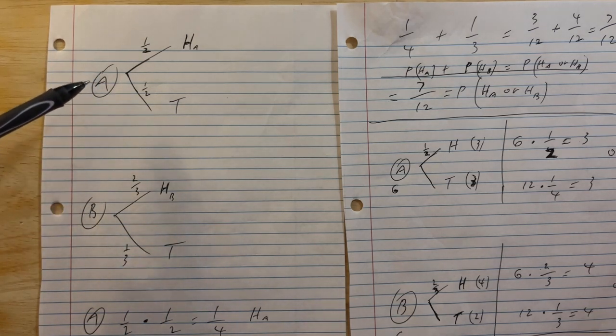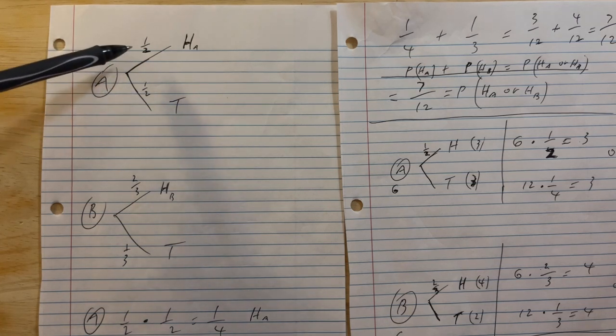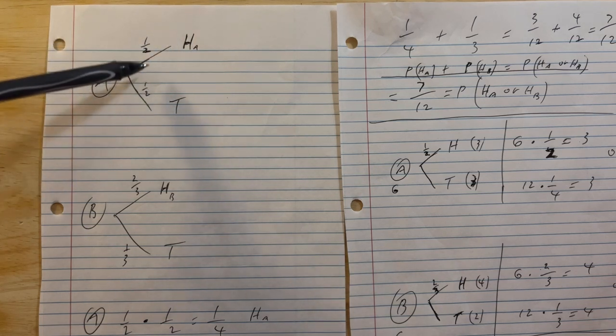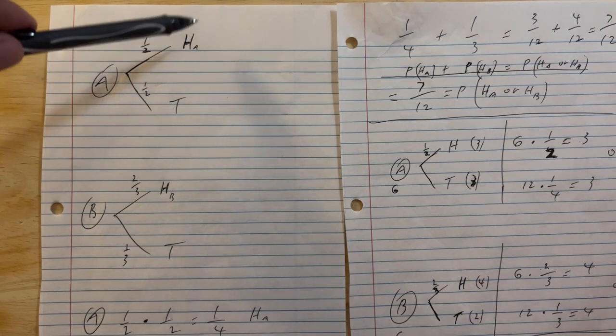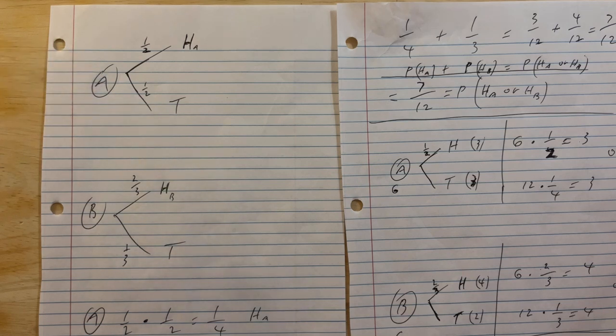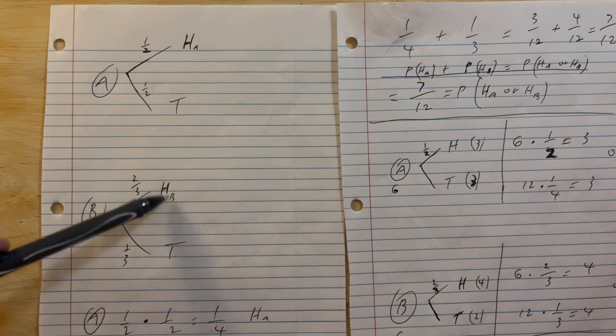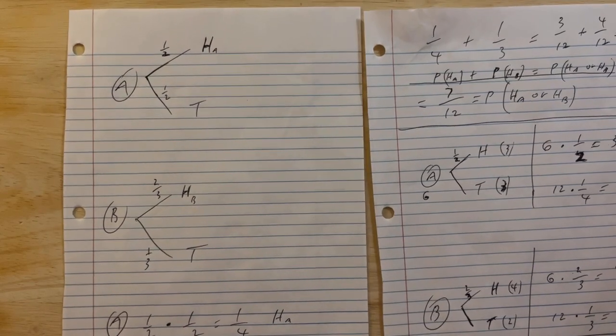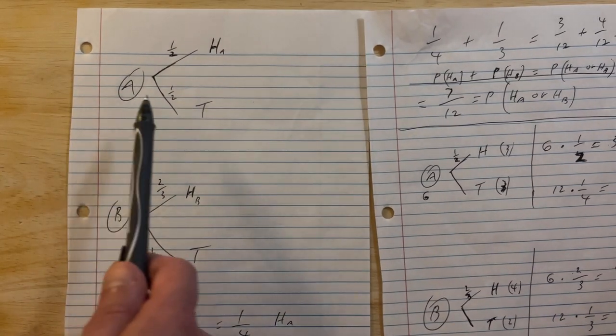And then since half the time we're going to pull out coin A, we flip it. And half of that time we're going to get a head. The other half the time we'll get a tail. So I labeled this head right here as head A because it came from coin A. And then half the time we pull out coin B, flip it, 2/3 of the time we will get head B. You could follow this flow diagram either left to right or right to left to do the math on this. I'll go left to right.